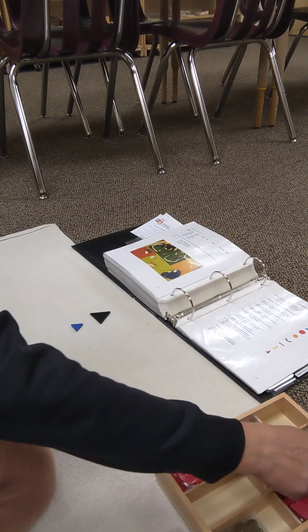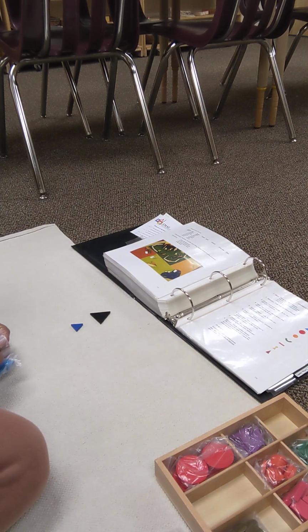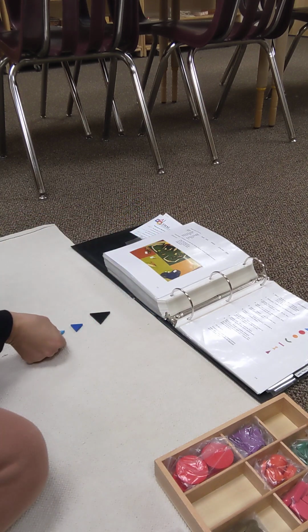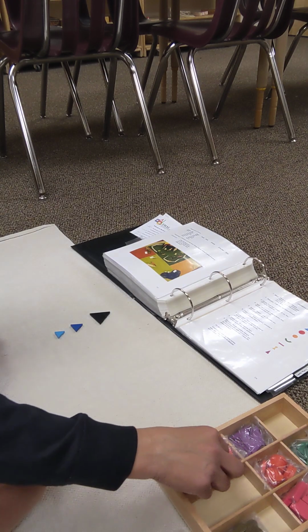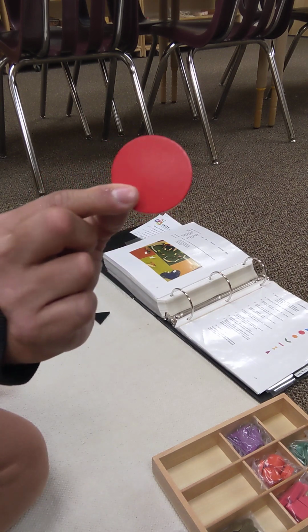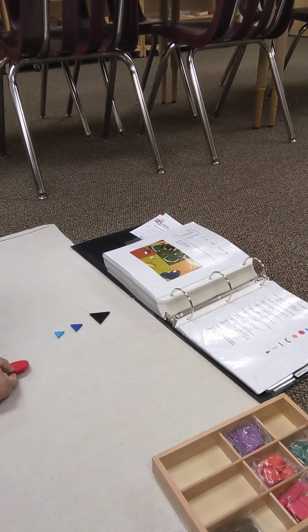Okay. Now, the light blue triangle represents article. A, an, the, acting as adjectives. Verb is represented by the red circle to indicate action. Any word expressing action is represented by this red circle.